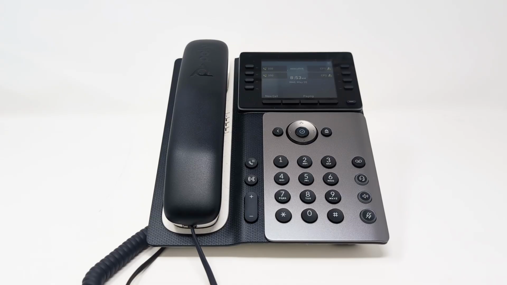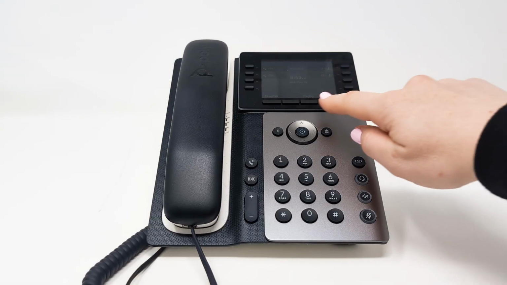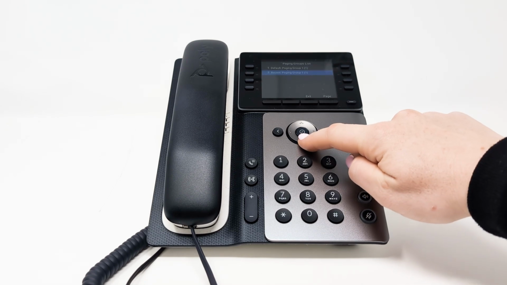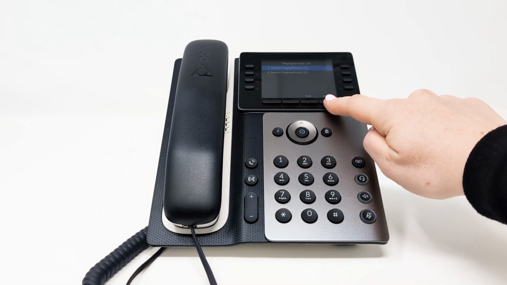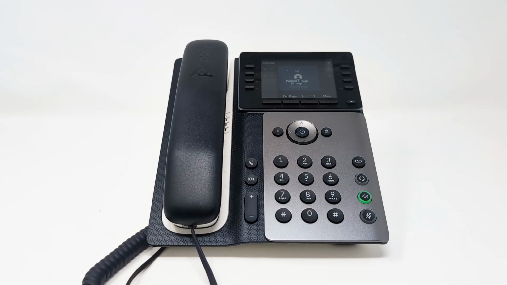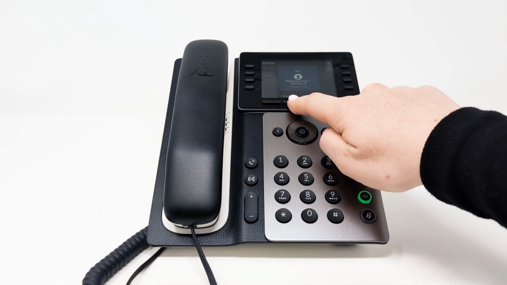To use the page feature, press the paging function key and then highlight the group you would like to page using the arrow buttons. Once highlighted, press the page function key. The speakerphone button will light up green and you will hear a beep noise, indicating that you are now broadcasting to that group. To stop, press the speakerphone button or the end page function key.